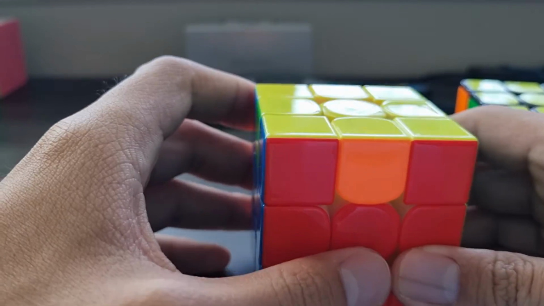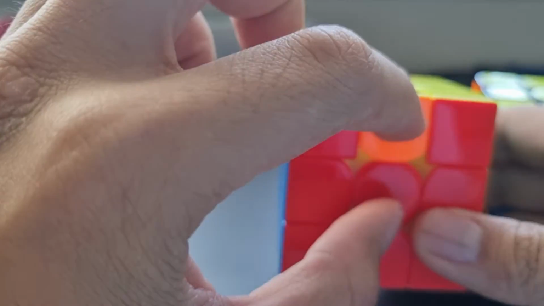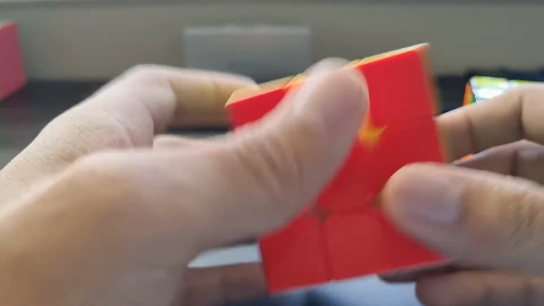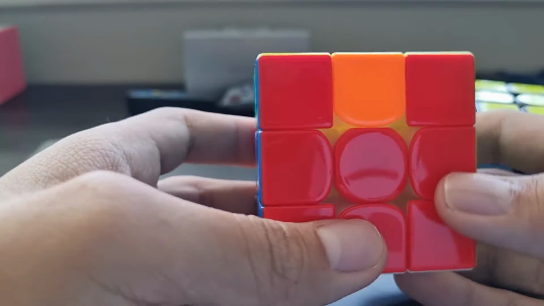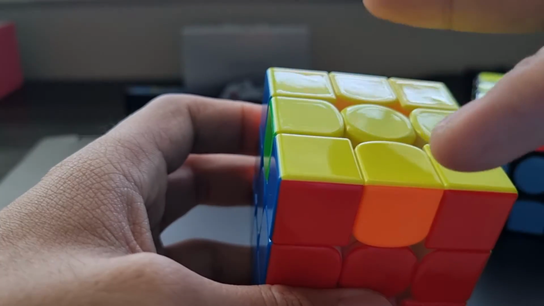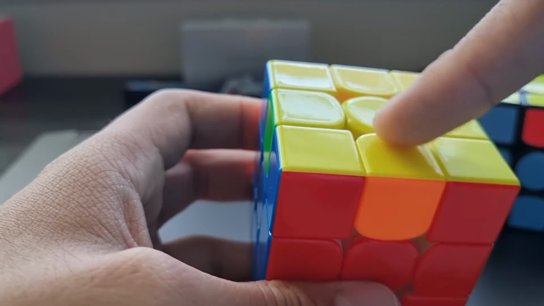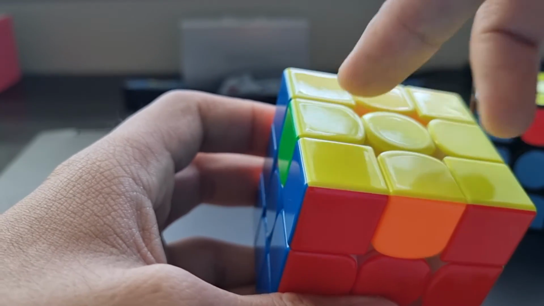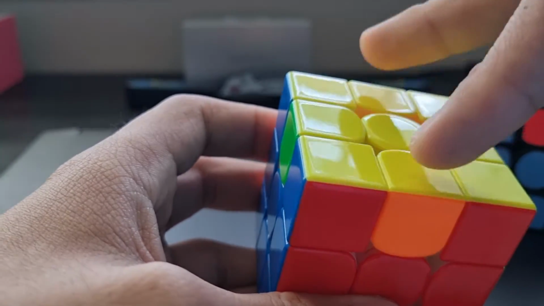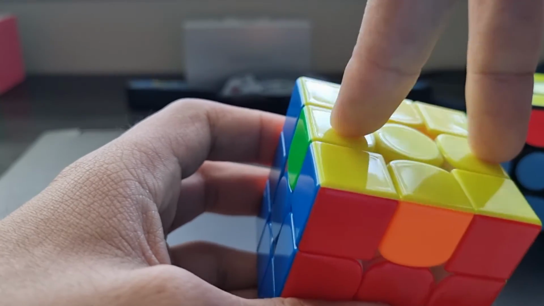So for this example, we can see opposite, opposite, opposite, and opposite. Okay, so you can tell that this is like an opposite swap. So these 2 are swapping, and these 2 are swapping.